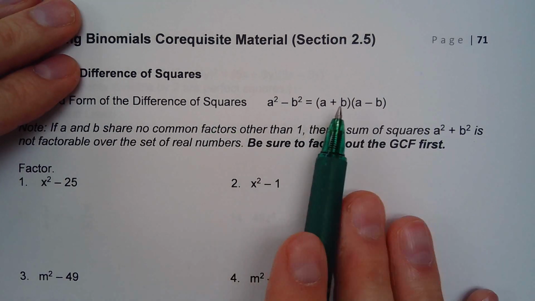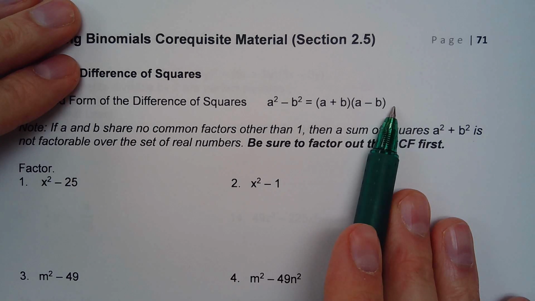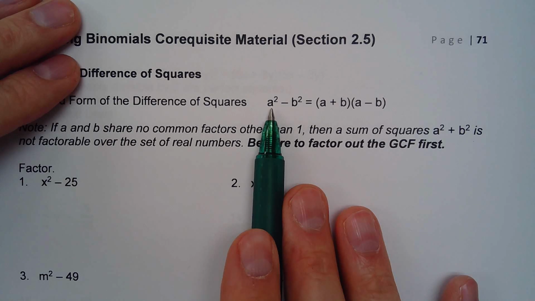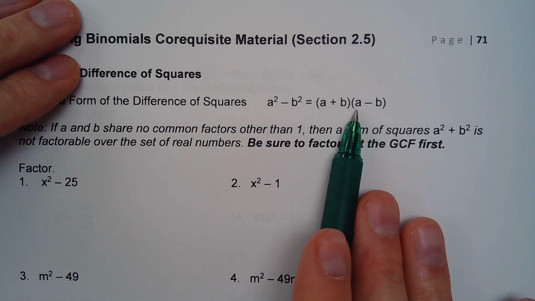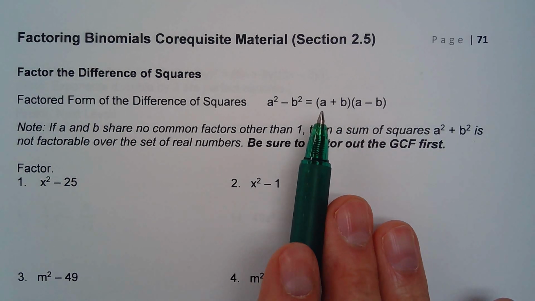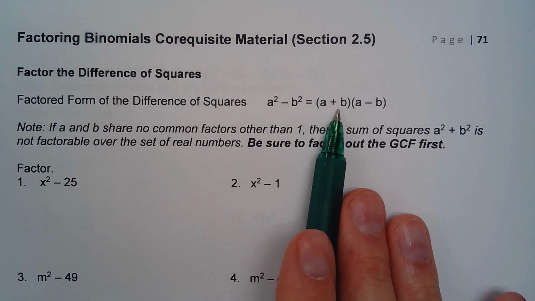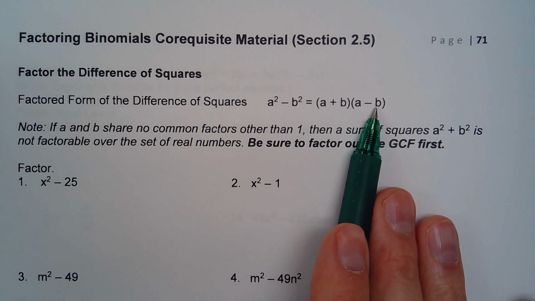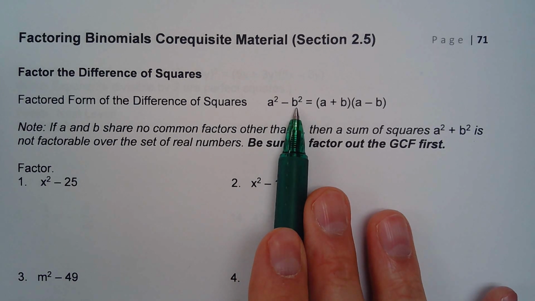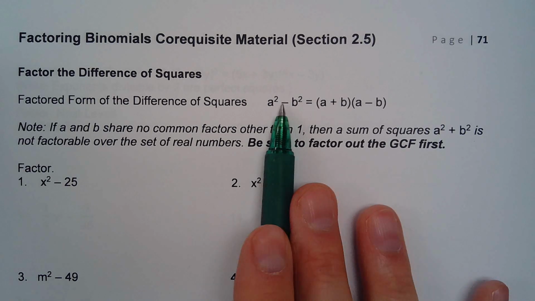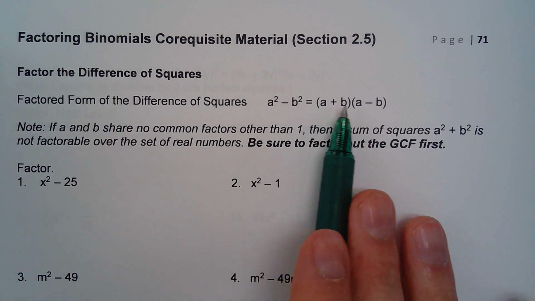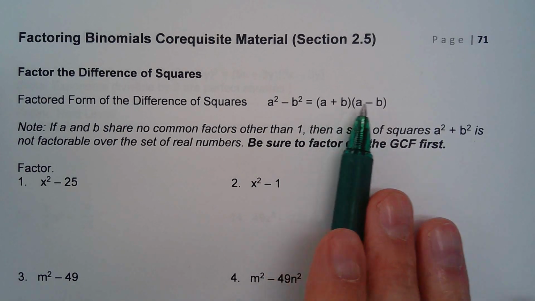The idea here is if I have a plus b times a minus b, when I FOIL here, the first terms are a squared, outer terms would be a negative ab, inner terms would be a positive ab. Those would add up to 0. And then my last term would be minus b squared. So I get two squares, a squared, b squared, and there's subtraction in here. So this is always going to factor into exactly the same binomial, except they're going to have opposite signs.